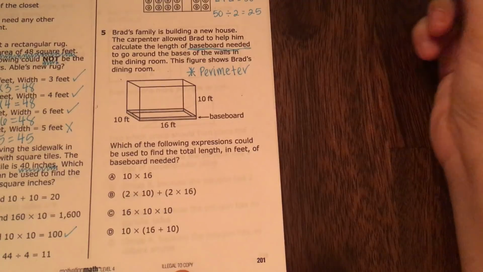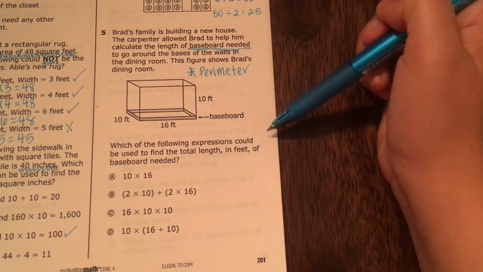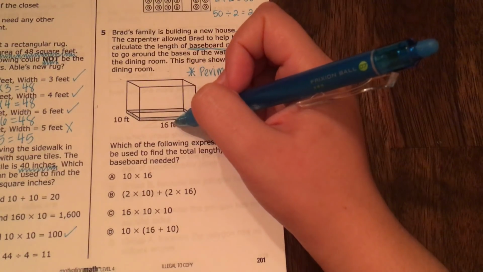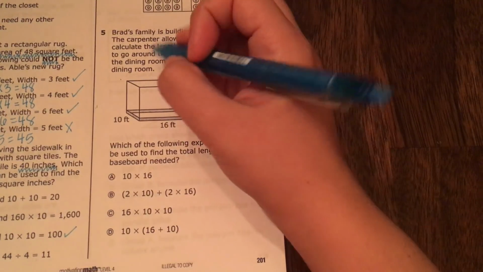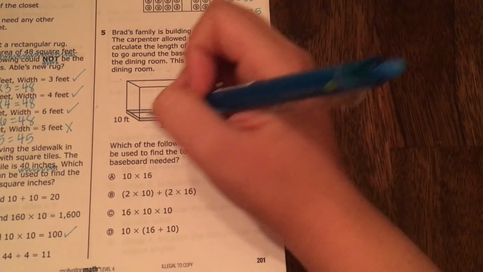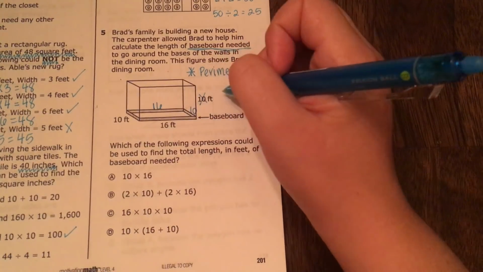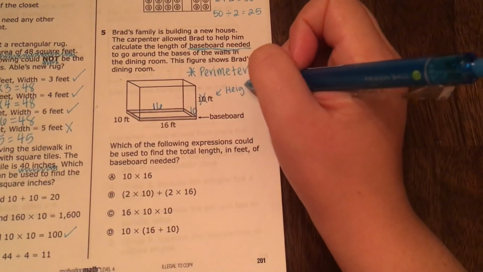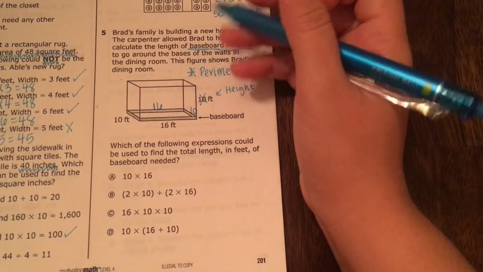We're doing perimeter. It says, which of the following expressions can be used to find the total length in feet of the baseboards? Okay, so remember, we gotta add up all the sides. We add up all the sides, so we have to add up 4 sides. This is also going to be 16 on the opposite side, and this is also going to be 10 on the opposite side. Now we don't need this one because this is actually the height, and we don't need to find the height. We only need the baseboards.